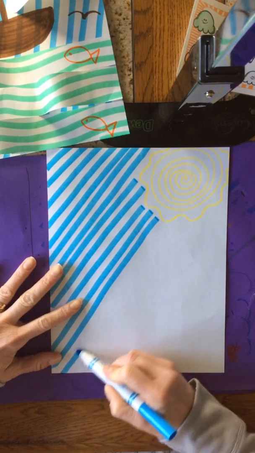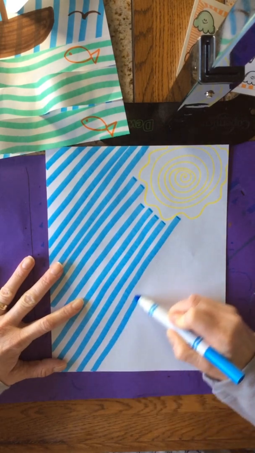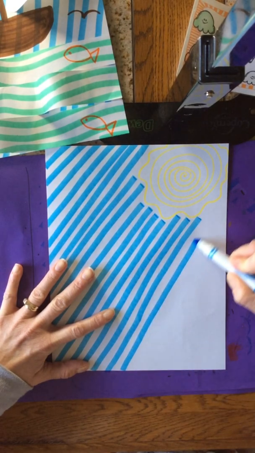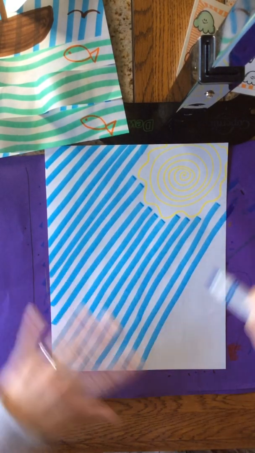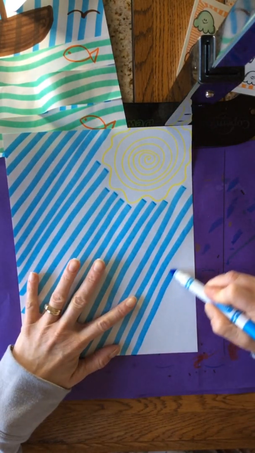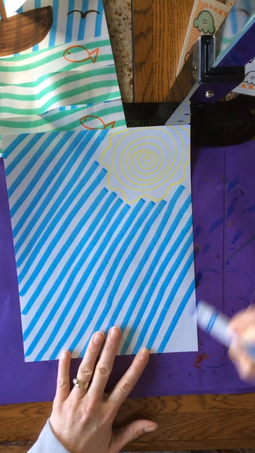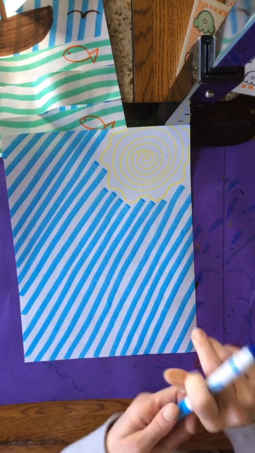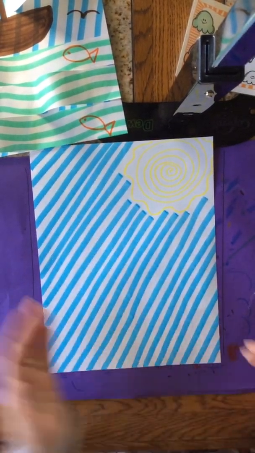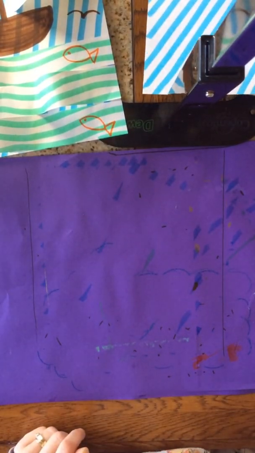And we are just learning a new way to fill in our background with color. So you can see I'm using that wide edge of my marker so that you can see more color. There you go. Now I have my sun and my sky. I'm going to set this paper aside for just a minute.